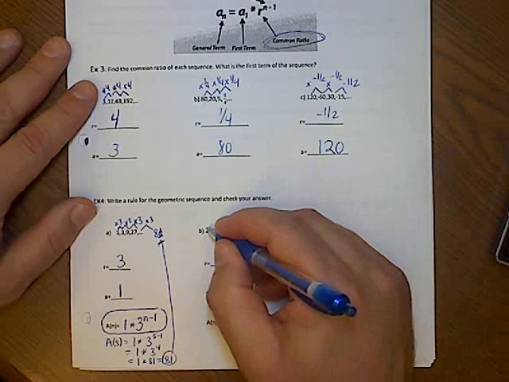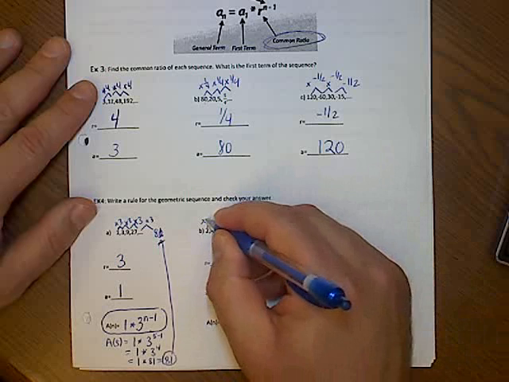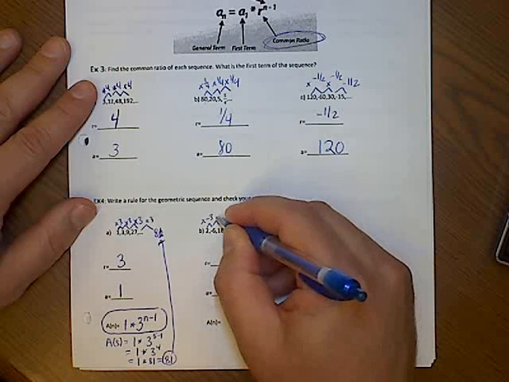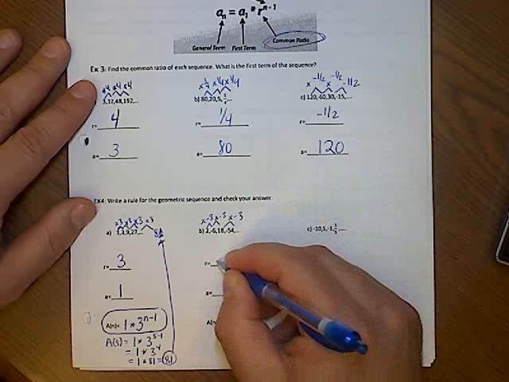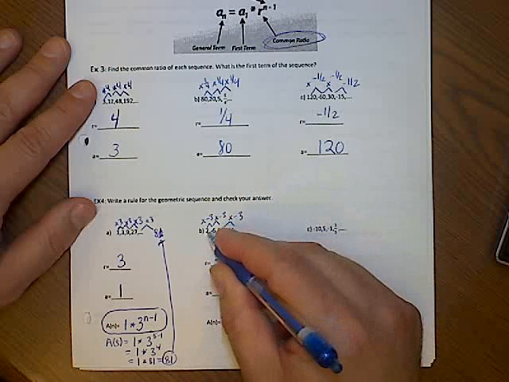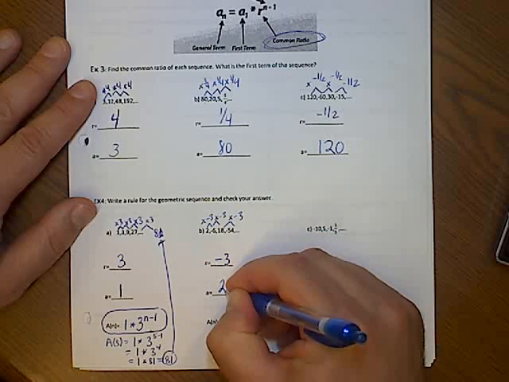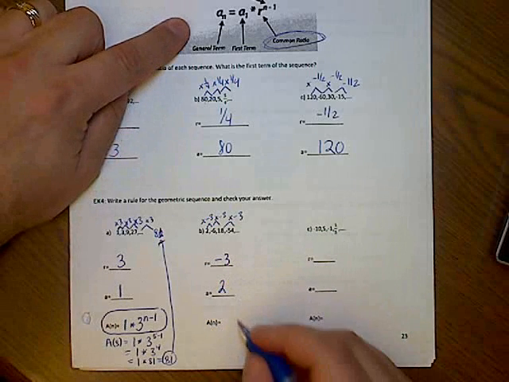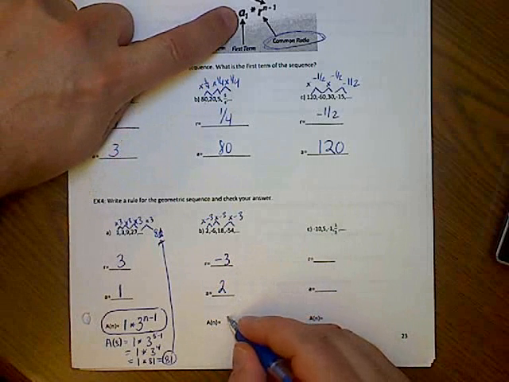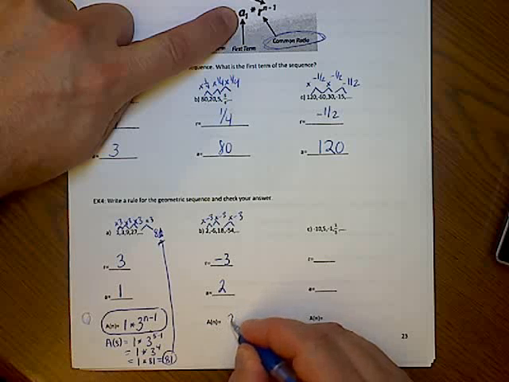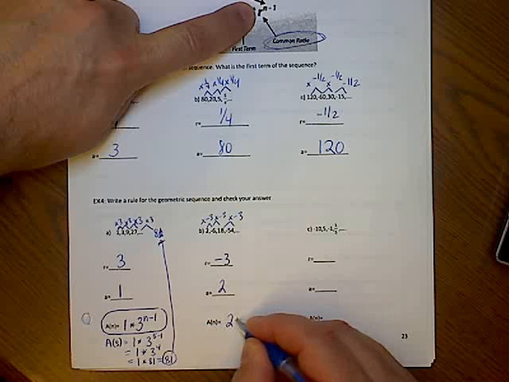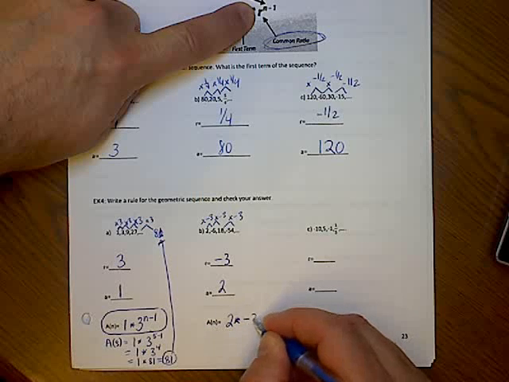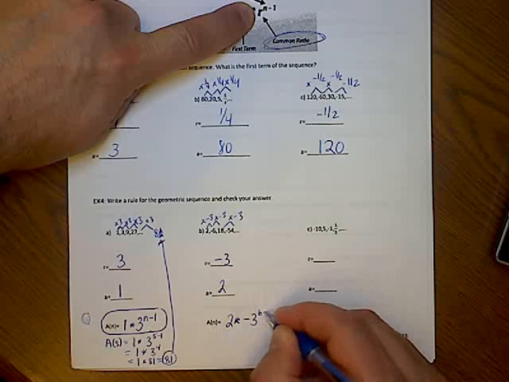Try this one. Times negative 3, times by negative 3, times by negative 3. There's my ratio. I start with the number 2, plug in. So far, piece of cake, right? All I got to do is plug in a 2 for A times negative 3 for R, n minus 1.